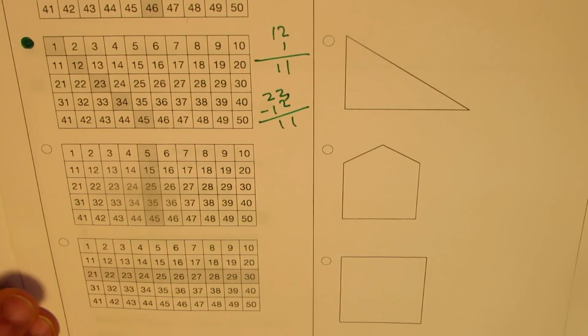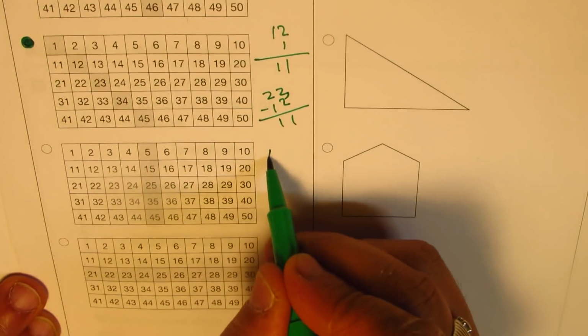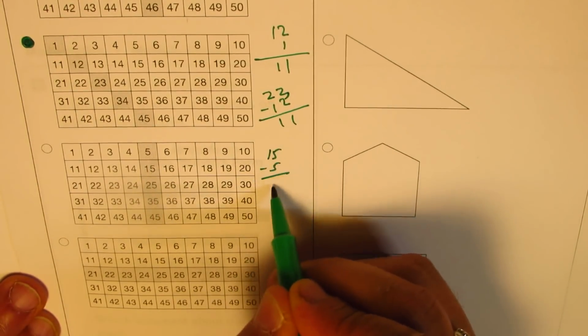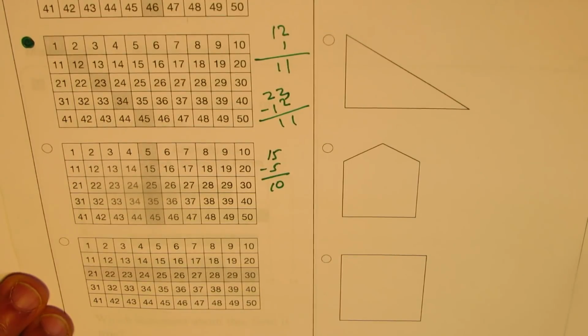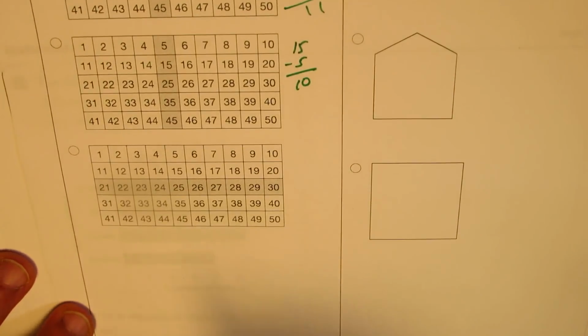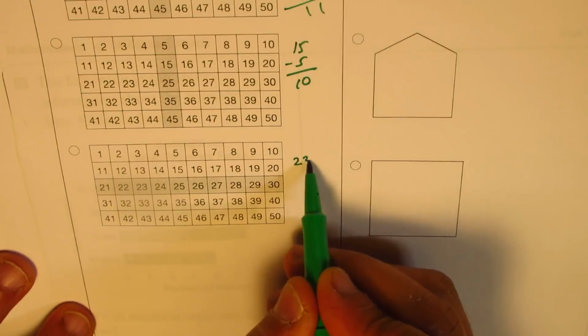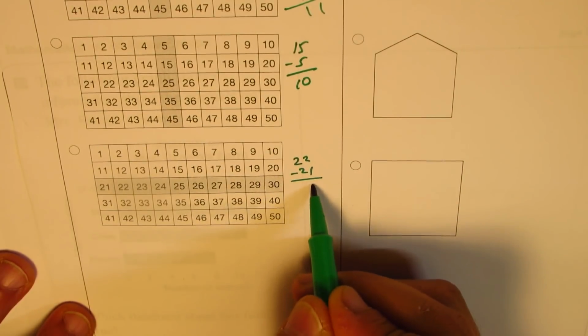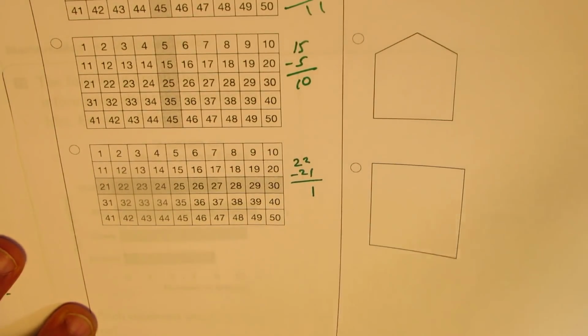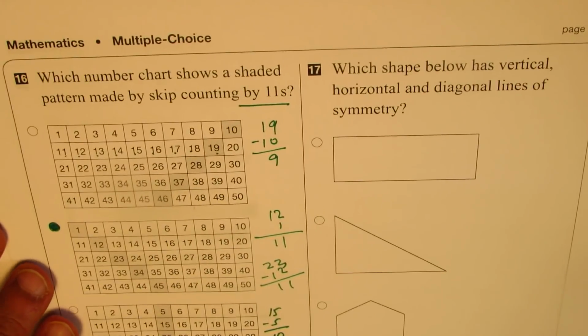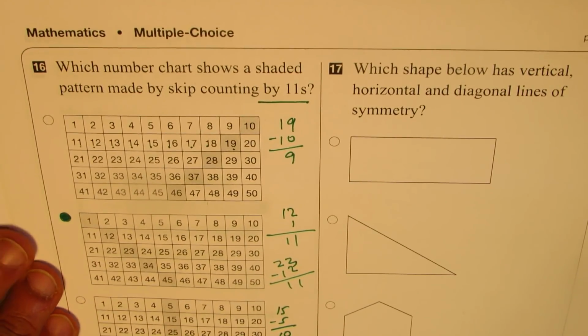The other options given to us are not skipping by 11. Here it is by 10, right? So 15 take away 5 is 10. And the last one here is consecutive numbers. They're together, right? So 22 minus 21 is just 1, right? So we have the right option as the second one. Is that clear to you?